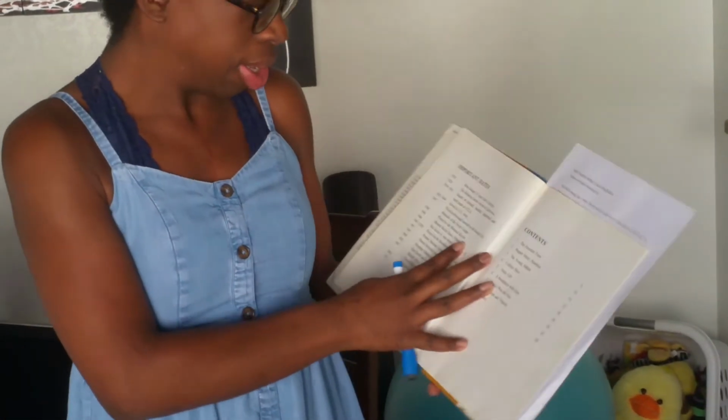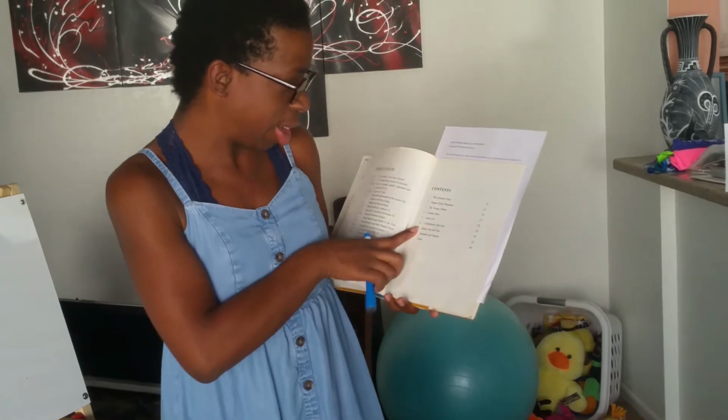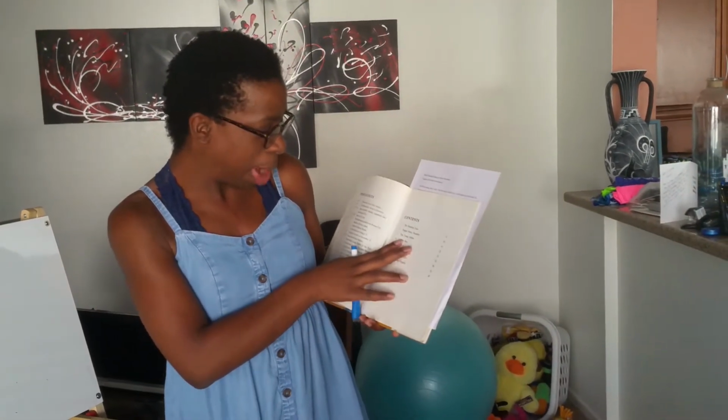So the table of contents is going to help us formulate our questions. And the first chapter is on the freedom train. Now we think to ourselves, what's that? What's the freedom train? You don't really know what that is, so we're gonna hopefully learn about that in the first chapter.